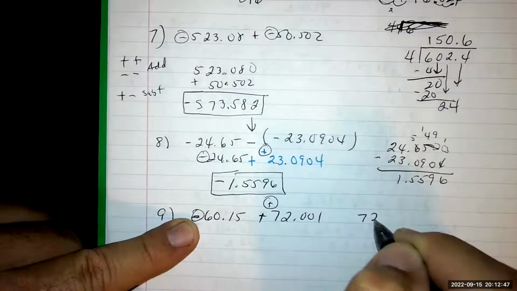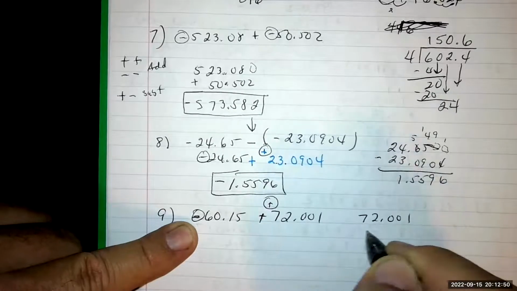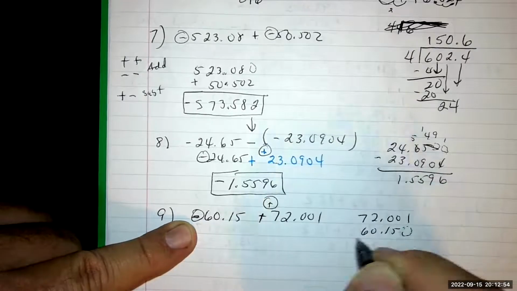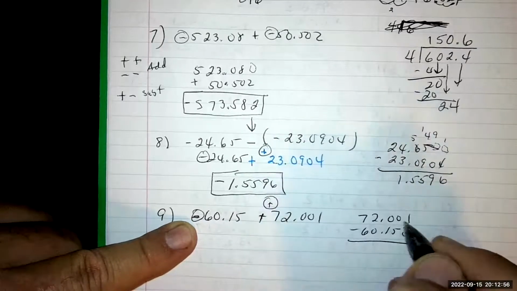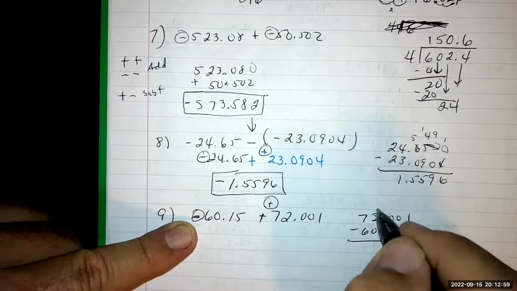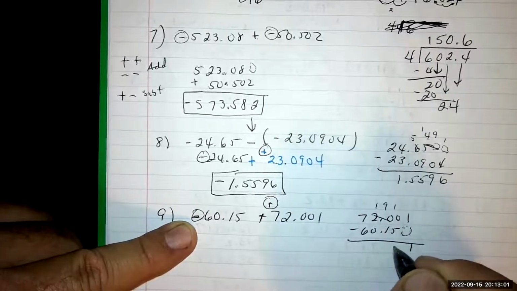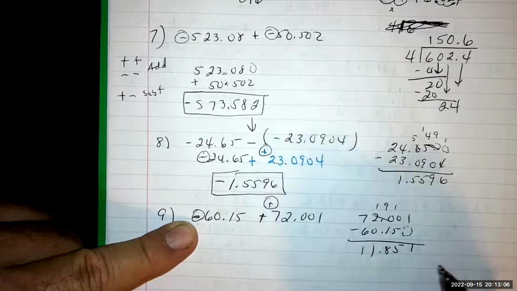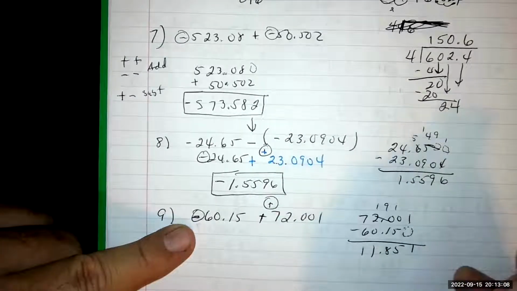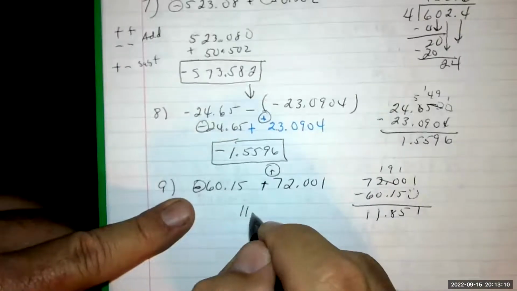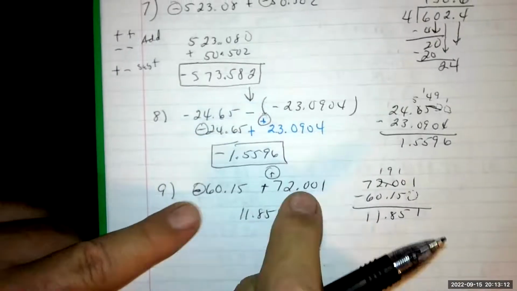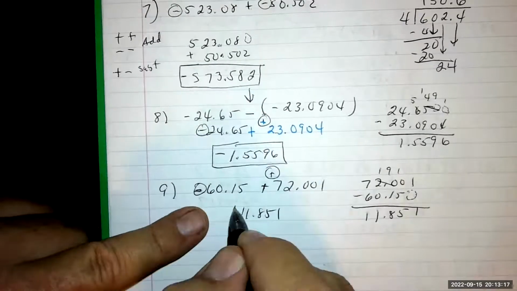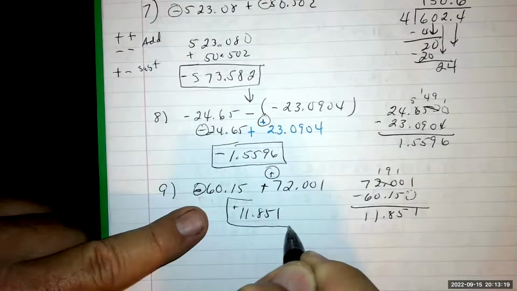I like putting the bigger number on top. Line up my decimals, put my little kindergarten zero where I need it. Subtract. I'm just borrowing like you learned in elementary school. And I got 11.851. So, which number's bigger? 72 is bigger than 60. It's a positive. So my answer is going to be a positive 11.851.